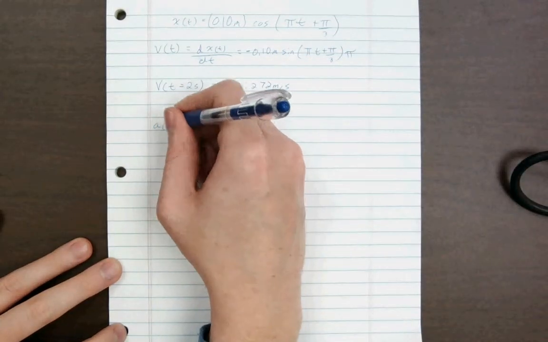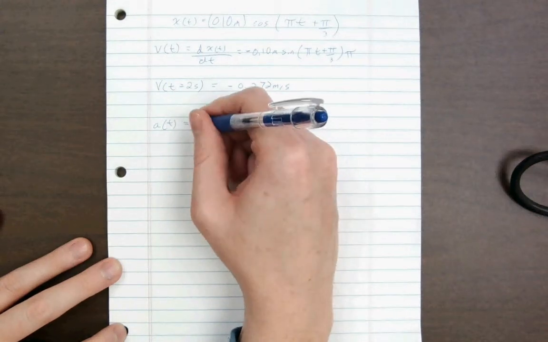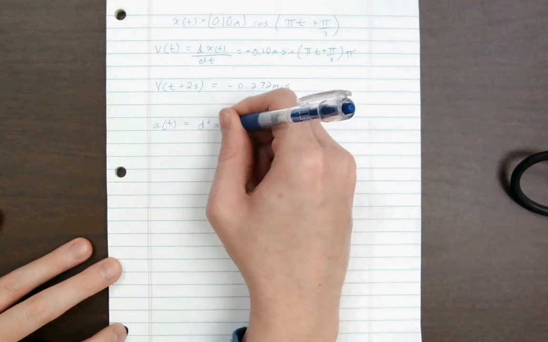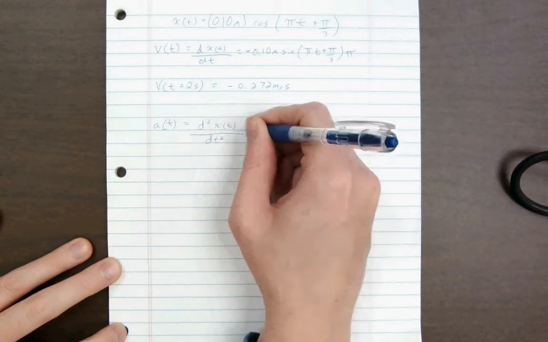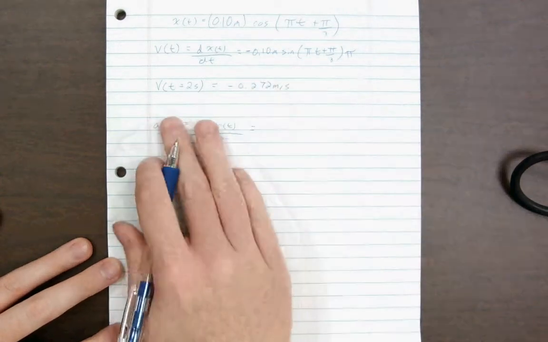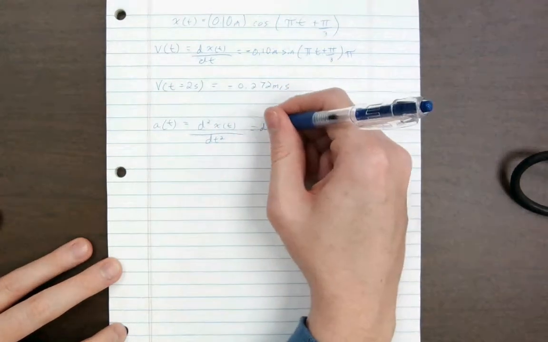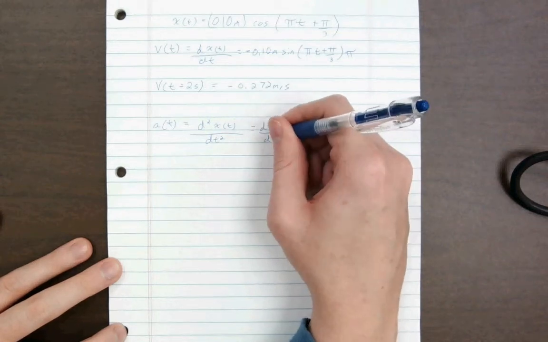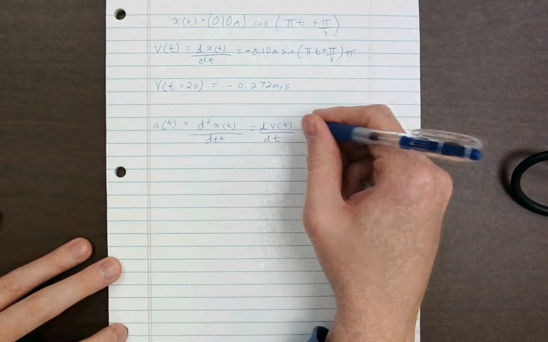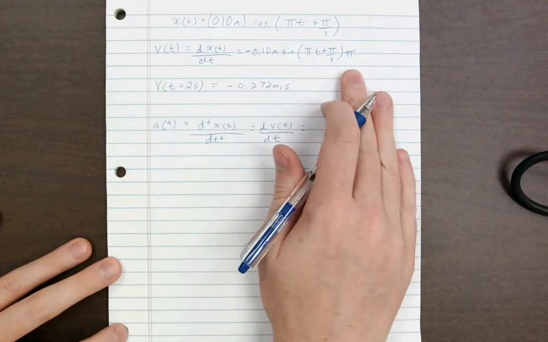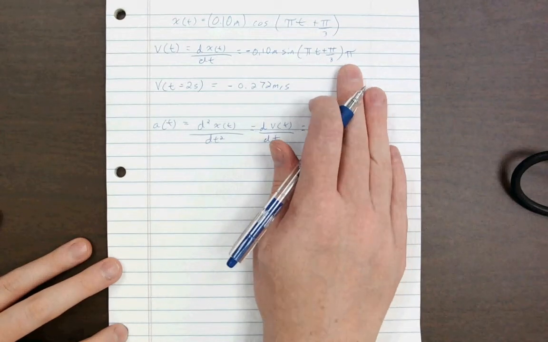I could similarly tell you about the acceleration as a function of time, which is just the second derivative of the position as a function of time. And luckily, I've already taken the first derivative, so that would be the first derivative of the velocity as a function of time. And if I take the derivative with respect to time here, I'm going to rearrange my constants a bit.